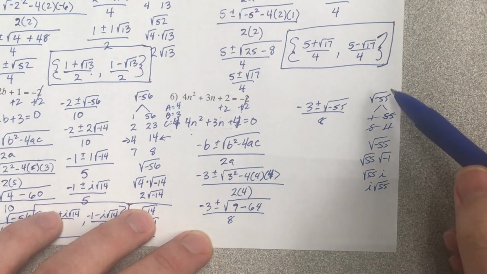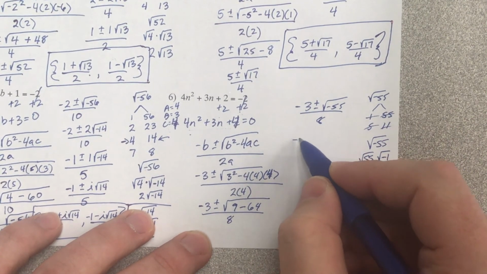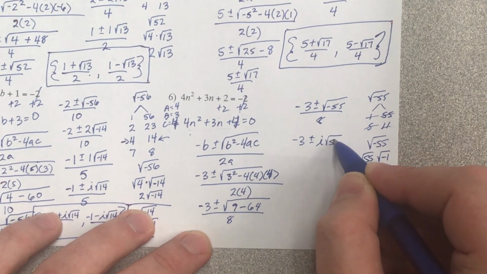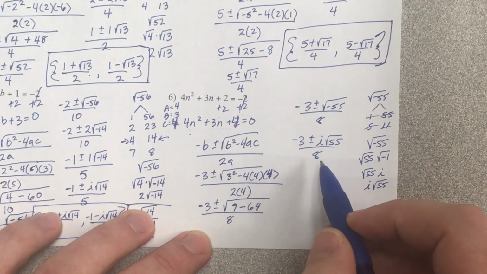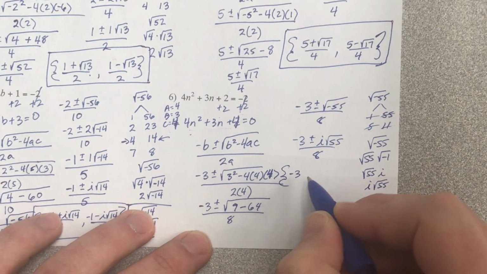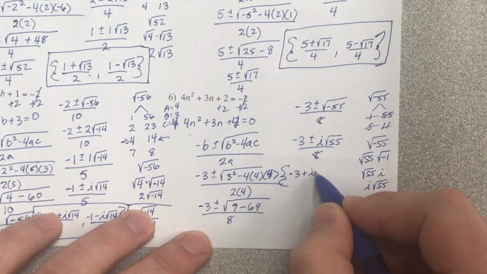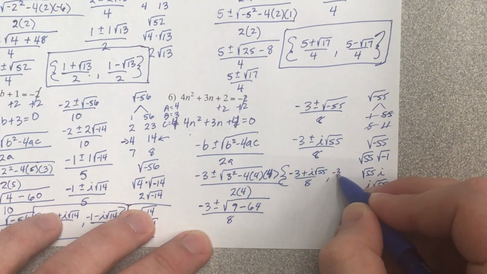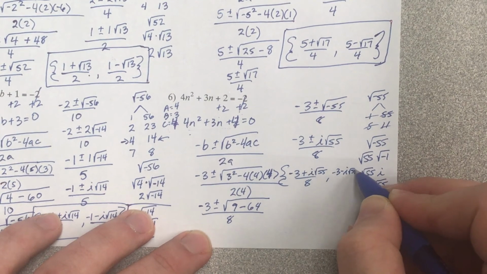So then we can rewrite that as negative 3 plus or minus i square root of 55 all over 8. And then we can just simply break that down. So my answer is negative 3 plus i square root of 55 over 8, comma, negative 3 minus i square root of 55 all over 8.